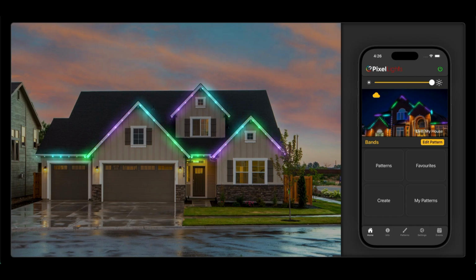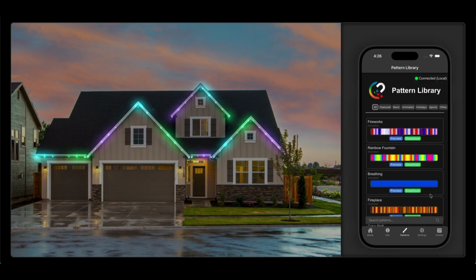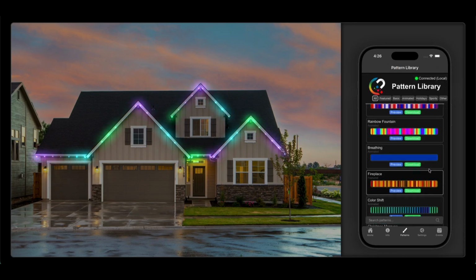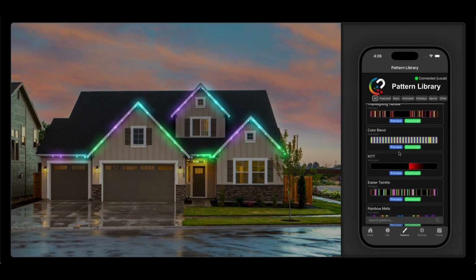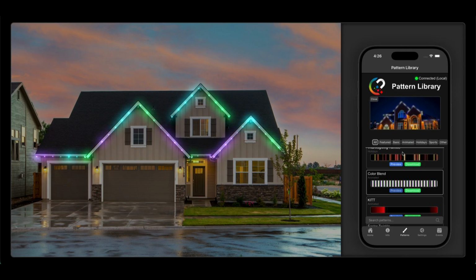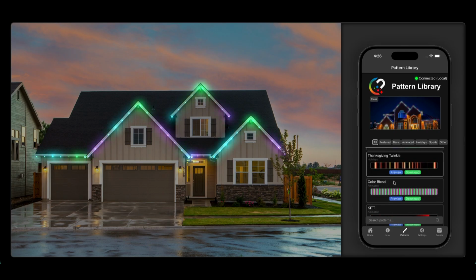If you are looking for more pre-made patterns or your favorite sports team, check out the Pixelights Pattern Library on the Patterns tab. Here, you can browse through all of our pre-made patterns by category or search using the search bar at the bottom. Tapping Preview will let you see a small preview of what the pattern looks like on an example house.